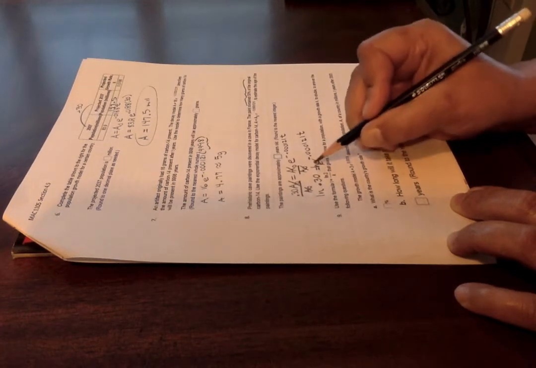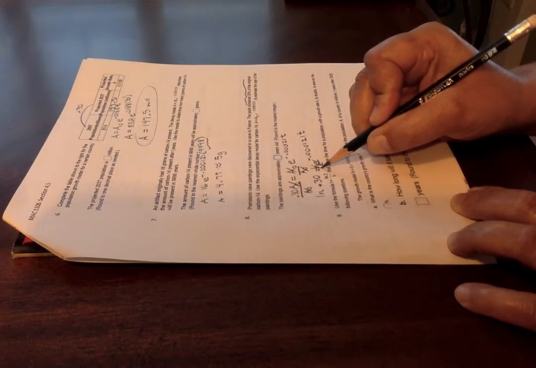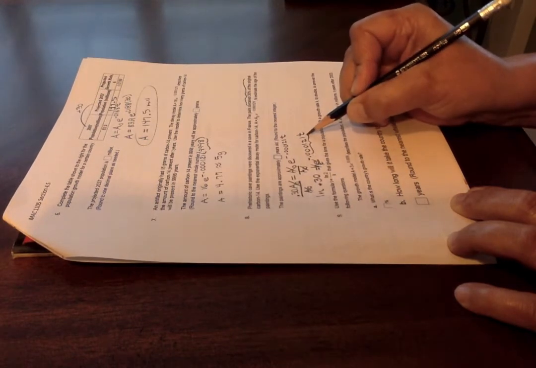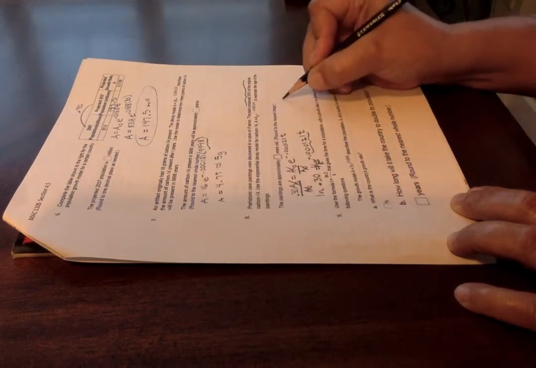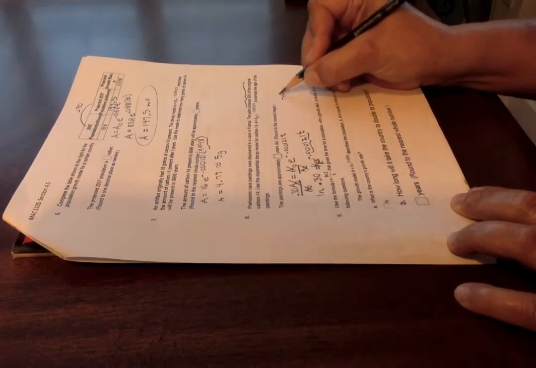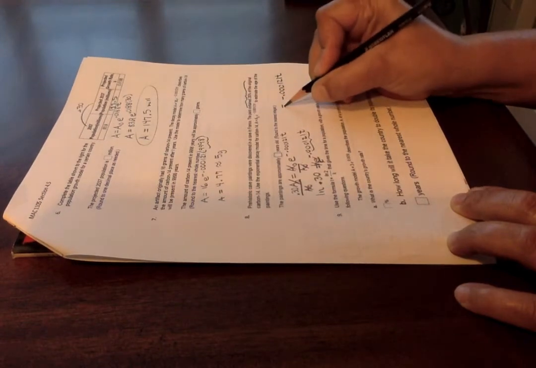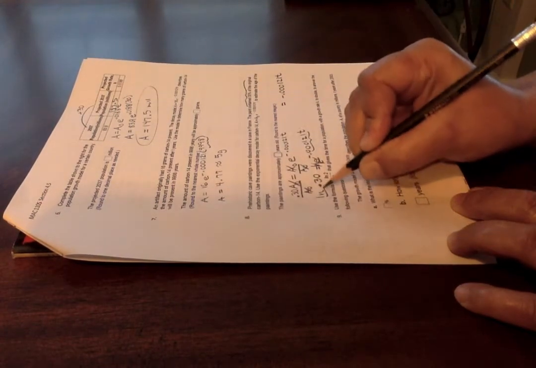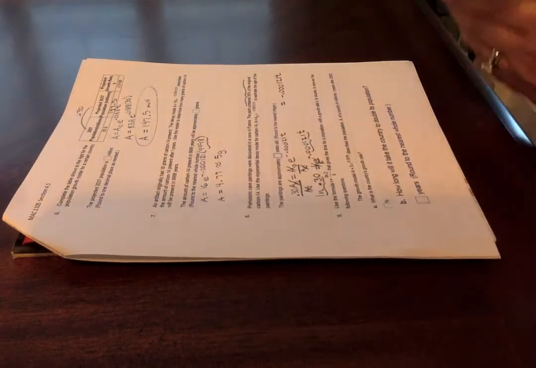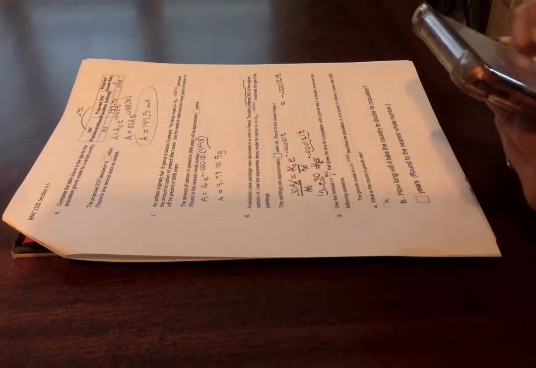The log and the base cancel, and that is what brings this down out of the power position. So now we have negative 0.000121, but it's not up in the exponential position, and on the left side is just whatever the ln of 0.30 is.